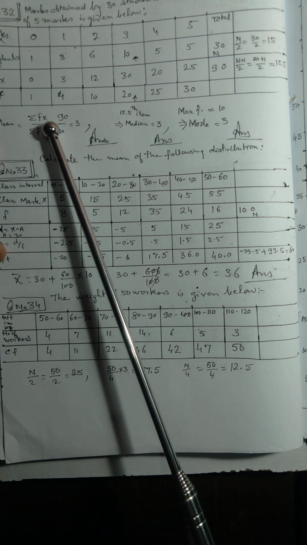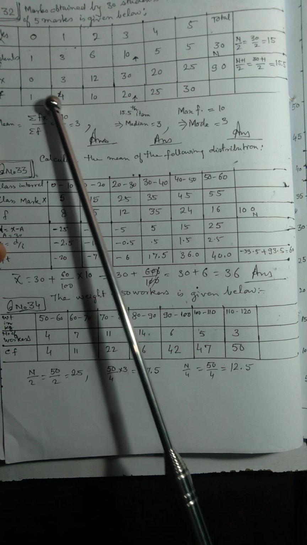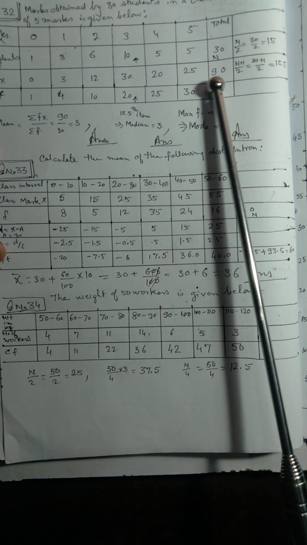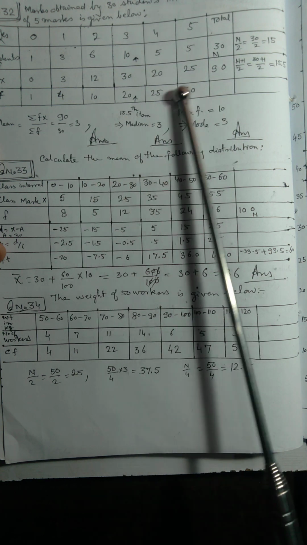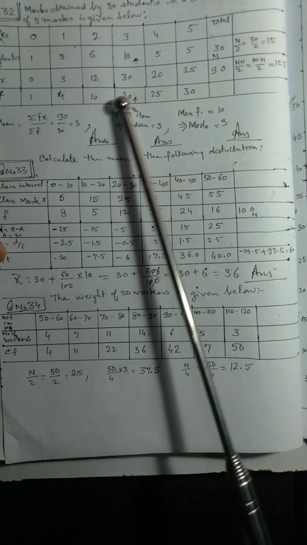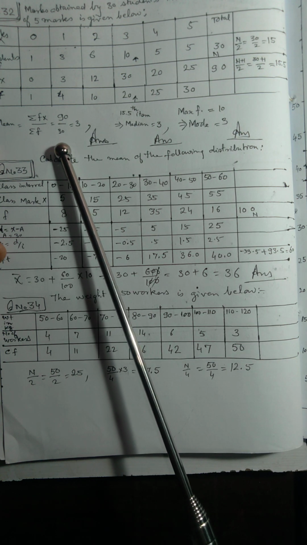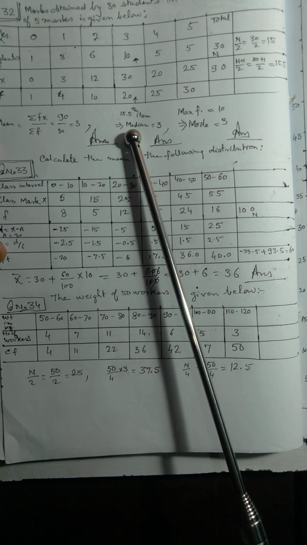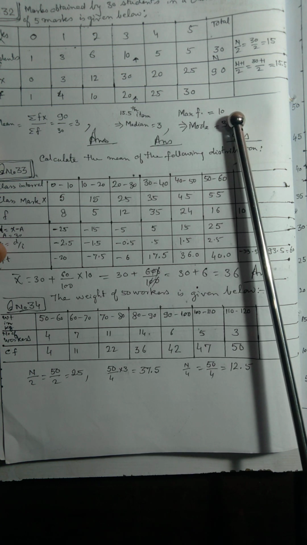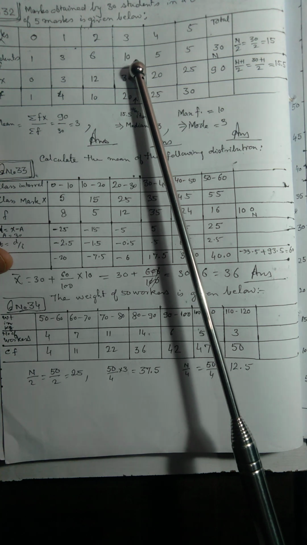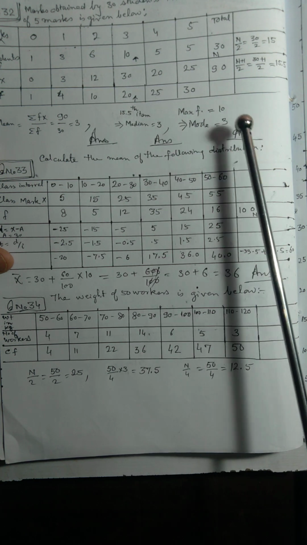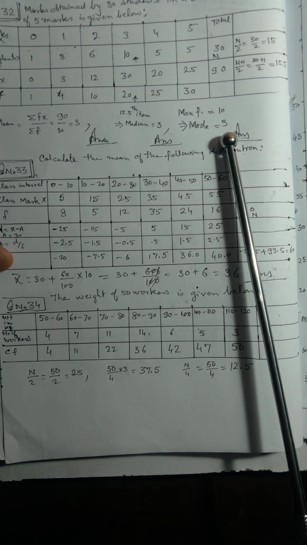Mean is sigma fx. Sigma fx means you have to sum up all these. So 90 divided by 30, the 30 is the total number of frequencies, that is 3. So median is 3, mean is 3. The maximum frequency is 10, therefore the mode is also 3. Hence mean, mode and median all are 3.